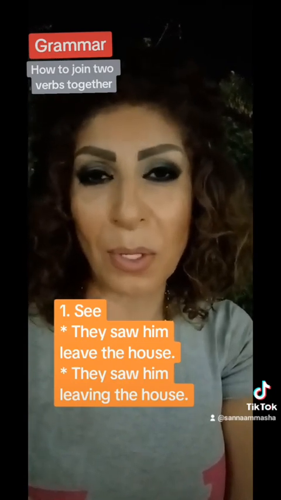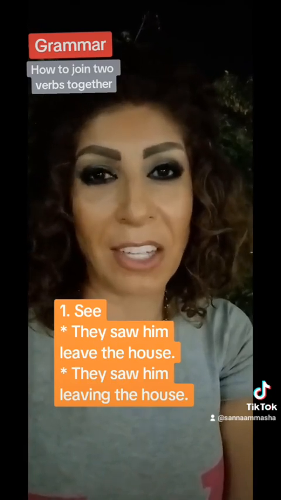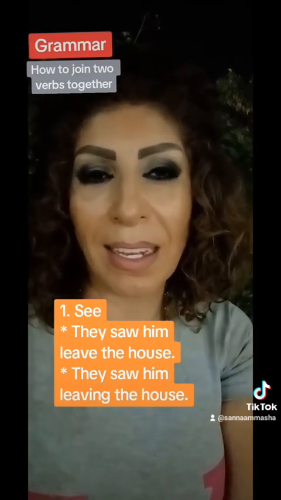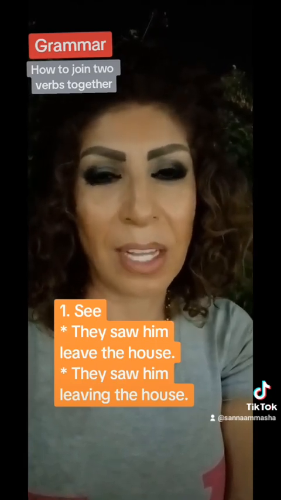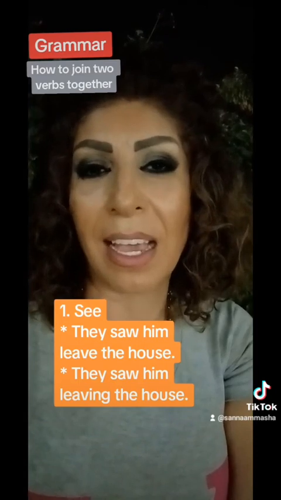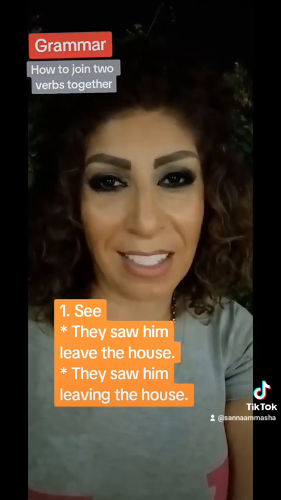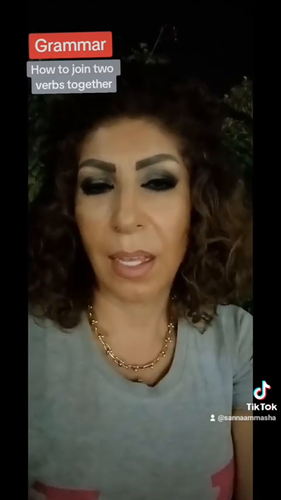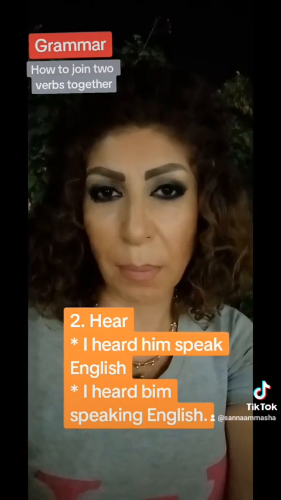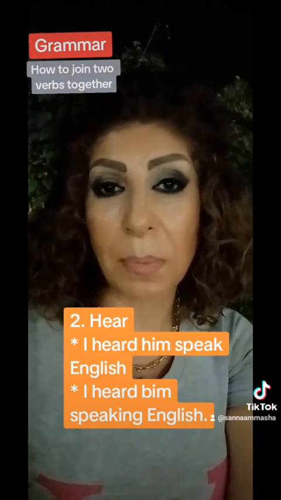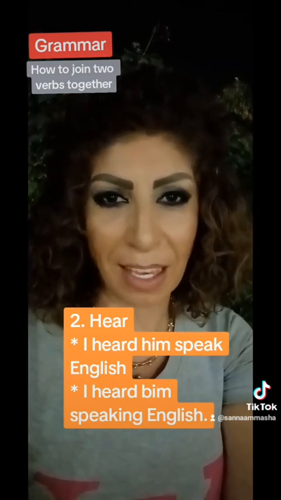And we could also say this sentence as the following using the gerund. They saw him leaving the house. And the first verb here is in the simple past, while the second verb is used as gerund. And then we have the verb hear. We could say, for example, I heard him speak English, and we could say, I heard him speaking English.